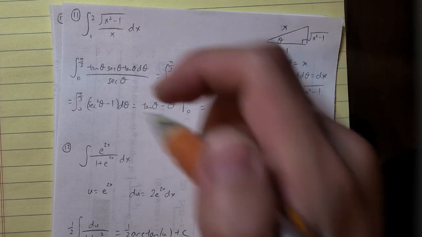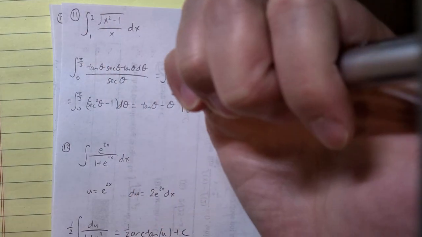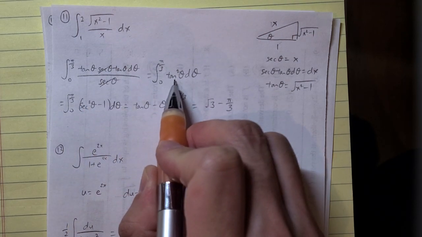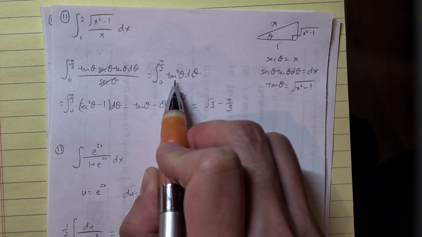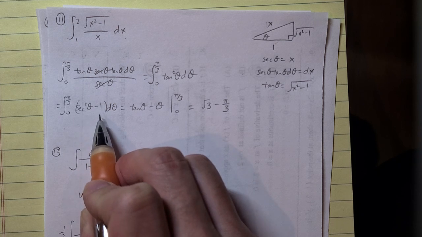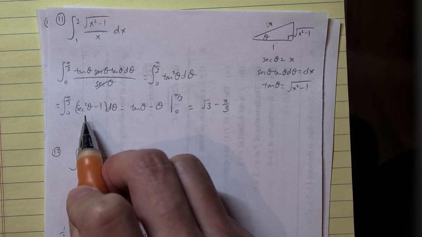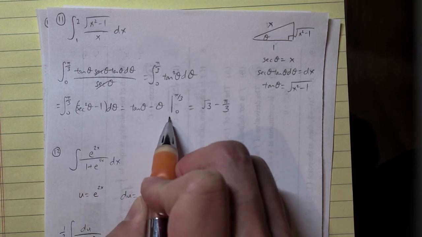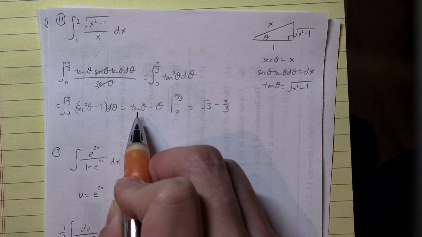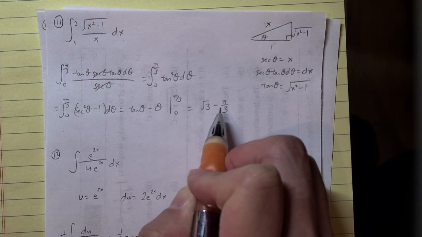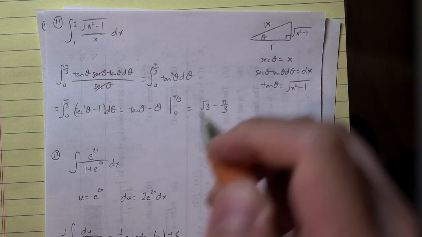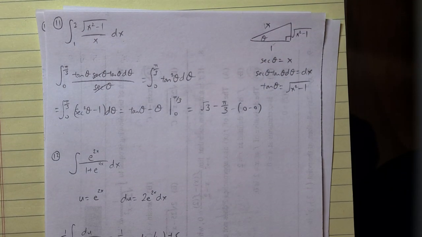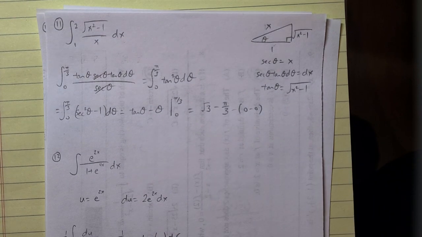We can simplify this: secant and this secant cancel. We are left with tangent squared. Tangent squared we can change to secant squared minus 1. Why do we want to do that? Well, we can easily find this integral, because the integral of secant squared is tangent. The integral of 1 is theta. We evaluate from 0 to pi over 3. Tangent pi over 3 is root 3, minus pi over 3, minus, when we plug in the lower bound, we get 0 and 0. So it's root 3 minus pi over 3.